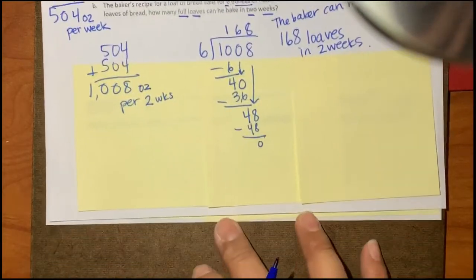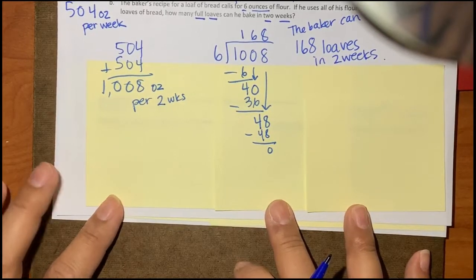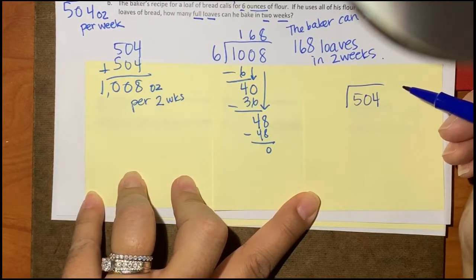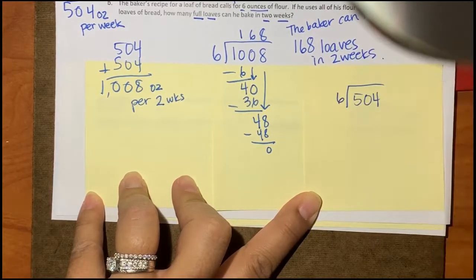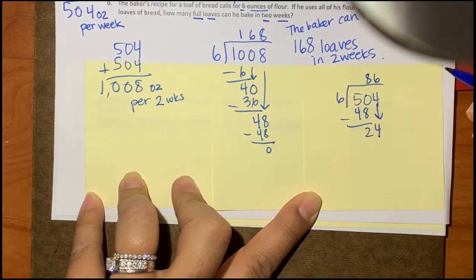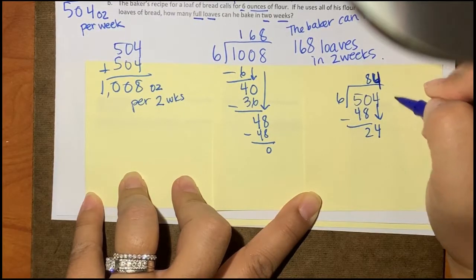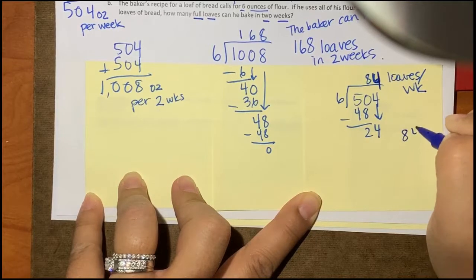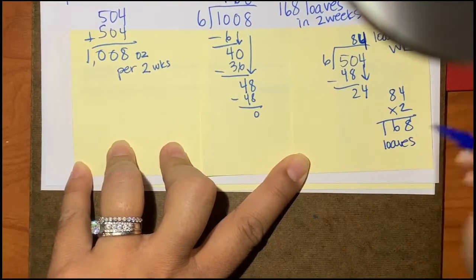Did I make a mistake? Oh, yes, Seema. I did it a different way, so I did 504 divided by 6, which is 84. Yeah, so you could divide first to tell us how many loaves he'll make in 1 week, and then you multiplied it by 2 for 2 weeks. So yeah, we could do that. 84, thank you. What would I do without you? Loaves per week. And then if it's 2 weeks, then you're going to do 84 times 2, 168 loaves. Yeah, so either way it'll work.